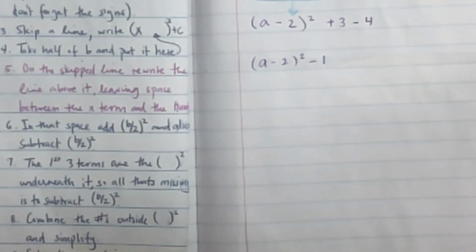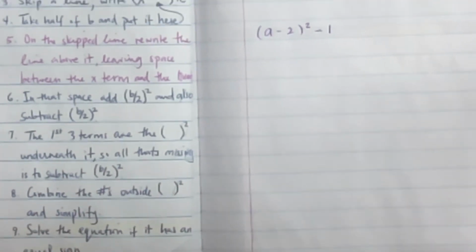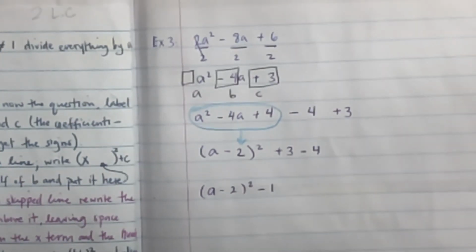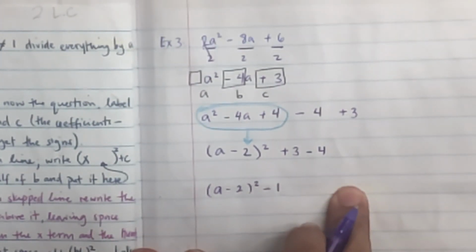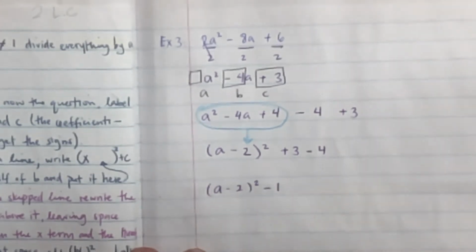Solve the equation if it has an equal sign. So this one doesn't have an equal sign, but if it did, you would just take the negatives on the side, take the square root, and then add 2. That's it. Let's practice.